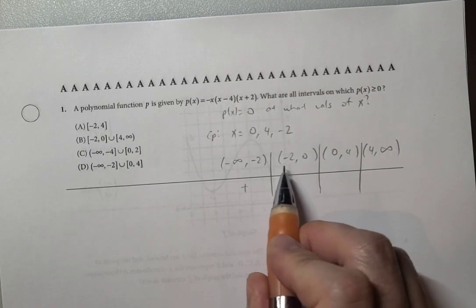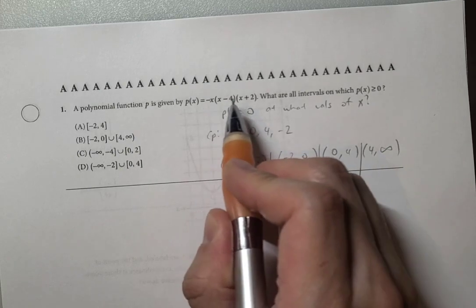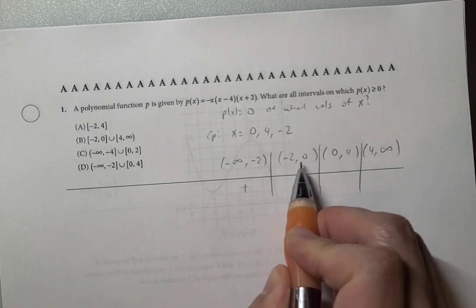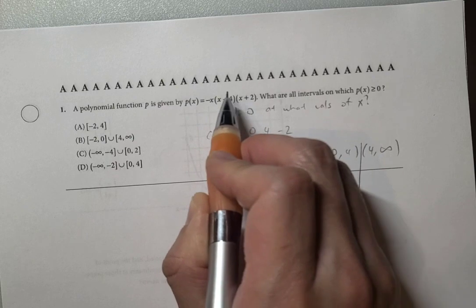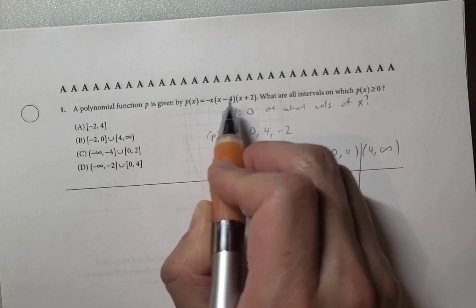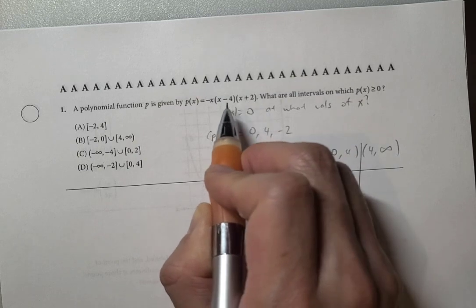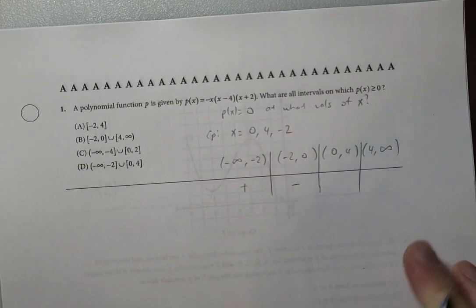We plug in some number between negative 2 and 0, like negative 1. Again, you don't need to actually find the value, we only care about the sign, so this is what I'm trying to show you. When we plug in negative 1, the negative x would make it positive. When we plug in negative 1 here, it would be negative. Plug in negative 1 here, it would be positive. So we have 1 negative, 2 positives. So the sign is negative.